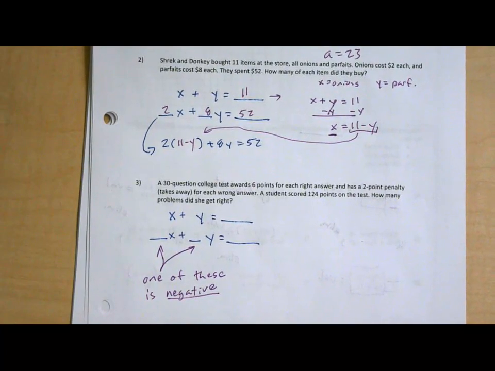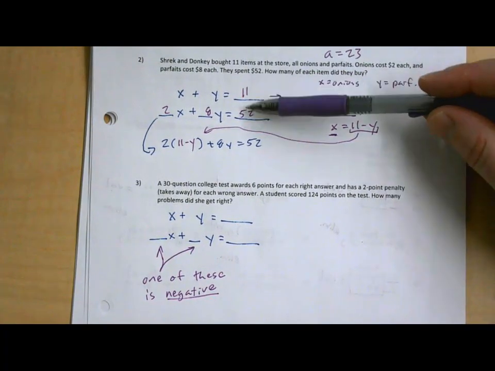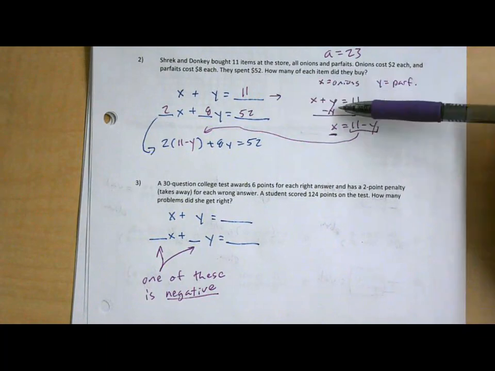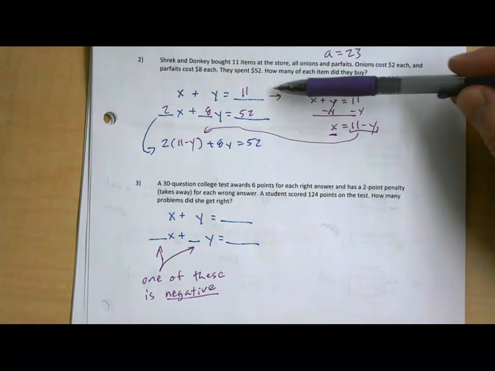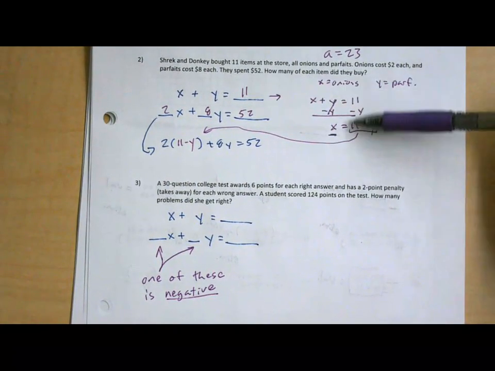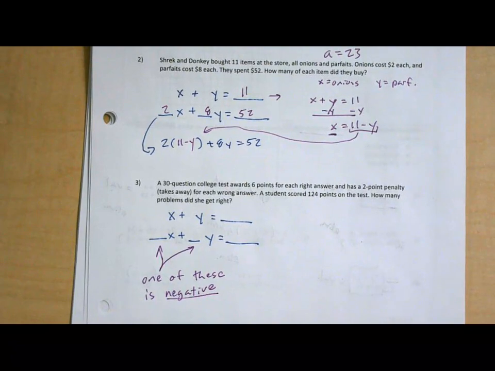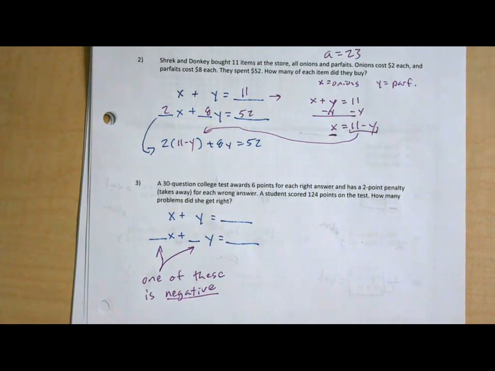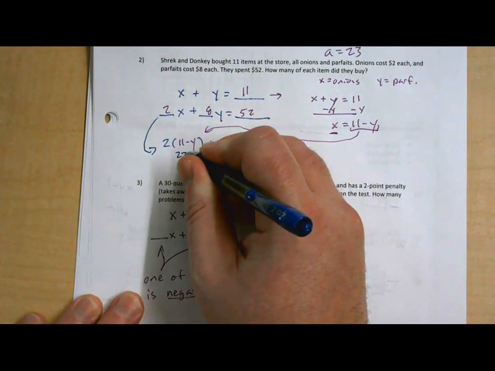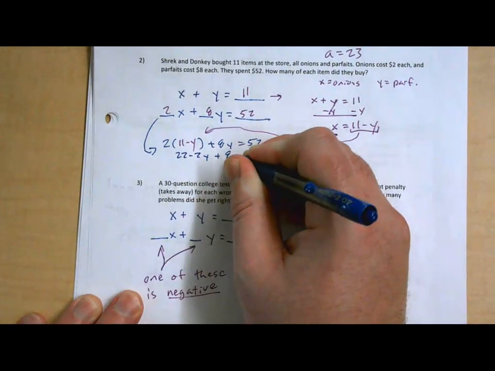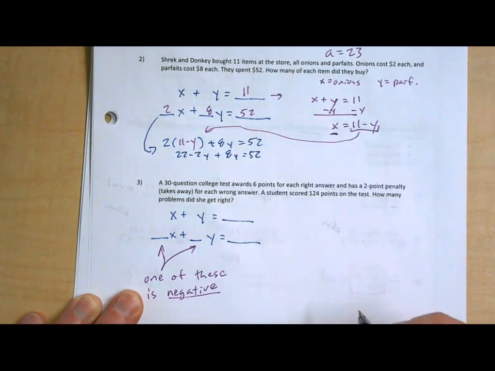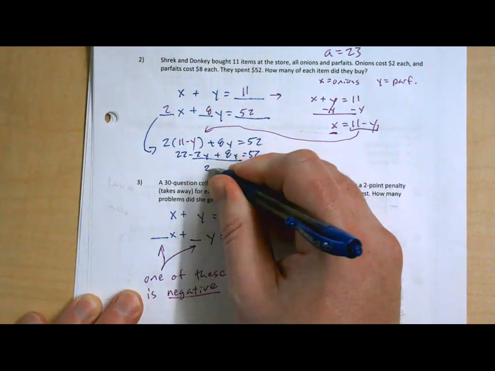So you can use substitution on a system that looks like this. You just have to do one extra step and take your easy equation, your simple one, and get either x or y by itself. And then we could go ahead and solve this the normal way. That'd be 22 minus 2y plus 8y equals 52. I'm going to run out of room here. We can put these together.